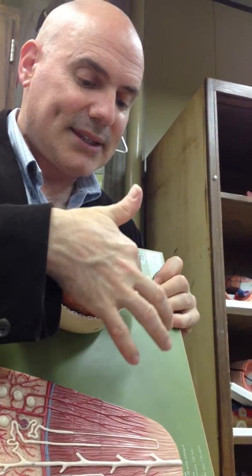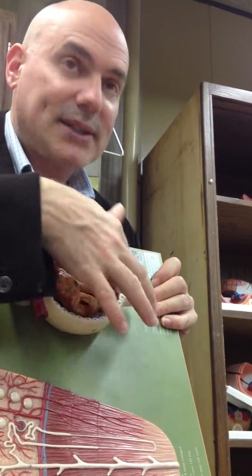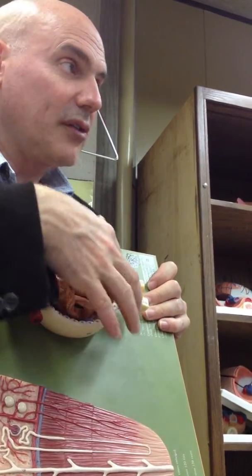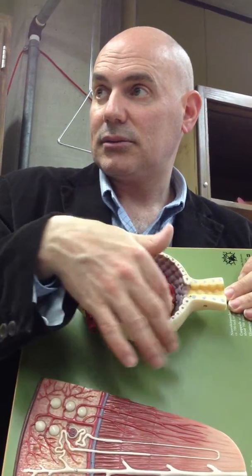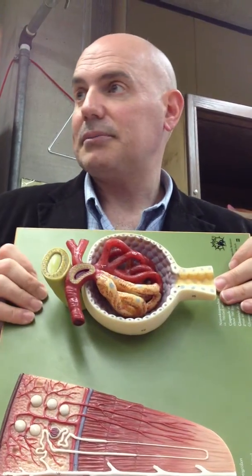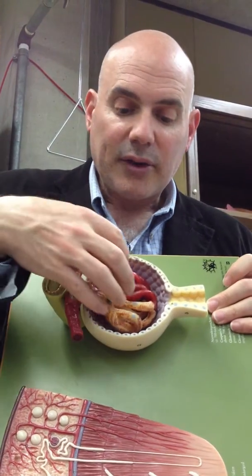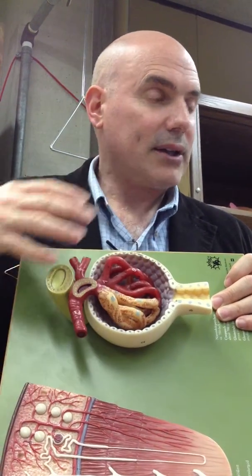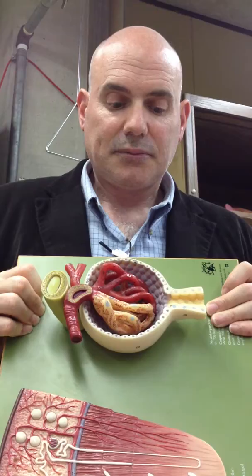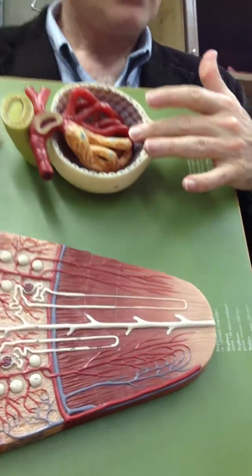And it's in this cavity, in the space, that's where the filtrate, the fluid, will collect. That's where the fluid will collect. The filtrate that's going to leave the glomerulus. And then it's going to be channeled on.